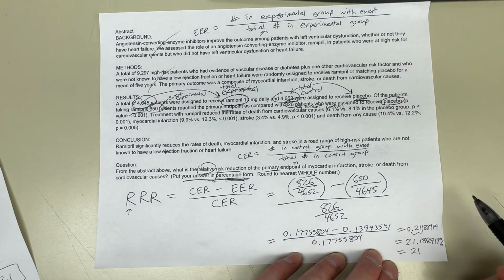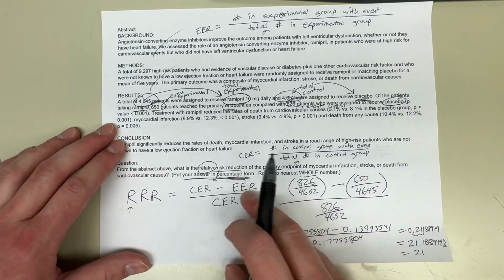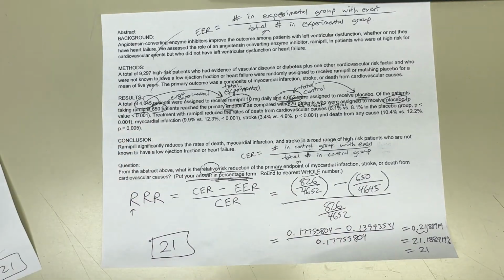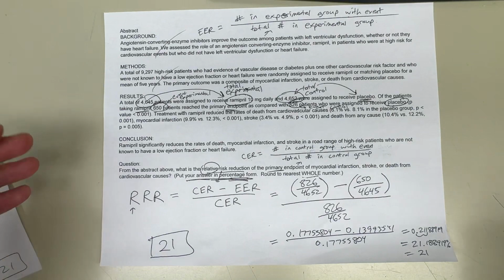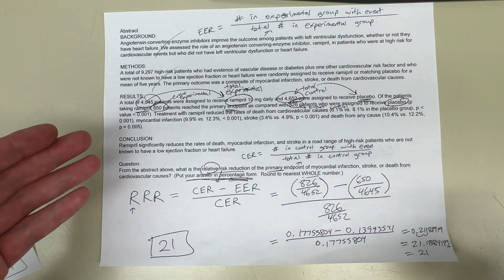And you don't include the percent sign in the final answer because they just say put your answer in percentage form. So in the computer, you just type in 21 and hit submit. And that's your final answer. So this is the way you should think when you do this sort of question. Just do it as fast as possible.